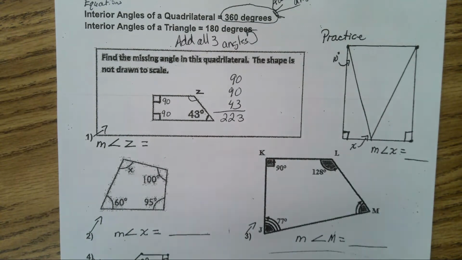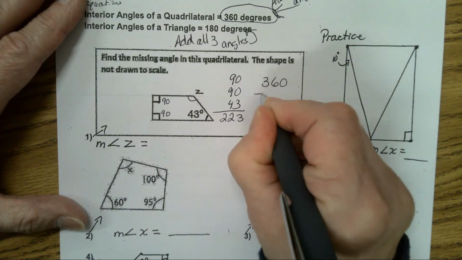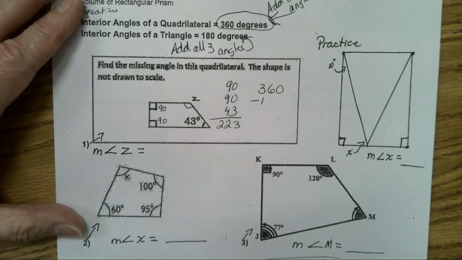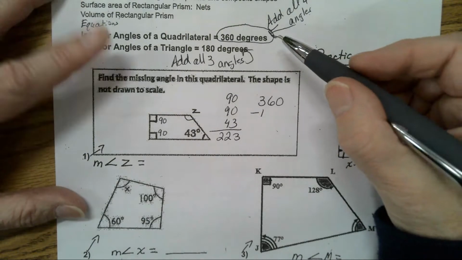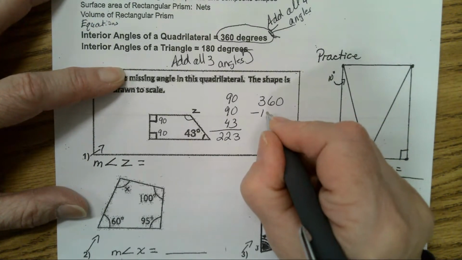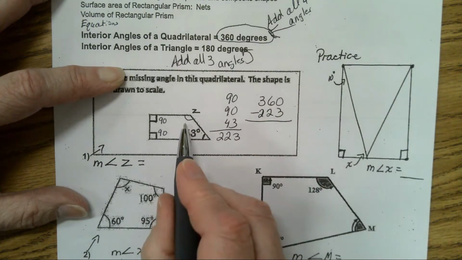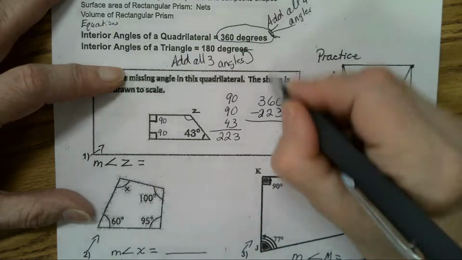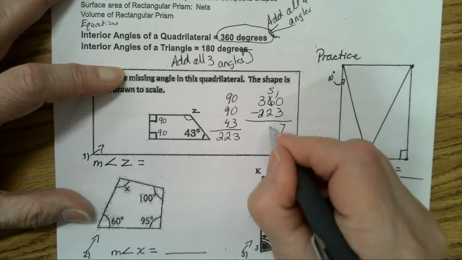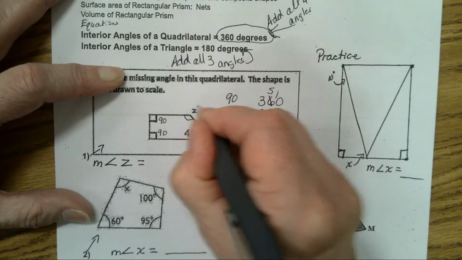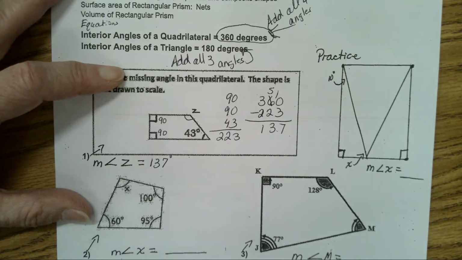What's my second step we do here? You're going to take 360 minus 223. Right. You take 360, because there are 360 degrees in the interior of a quadrilateral, and then we're going to subtract 223 from it, and that will give us our Z. So write this down. Borrow from the 6, it turns into a 5. 10 minus 3 is 7. 5 minus 2 is 3. So Z equals 137 degrees.